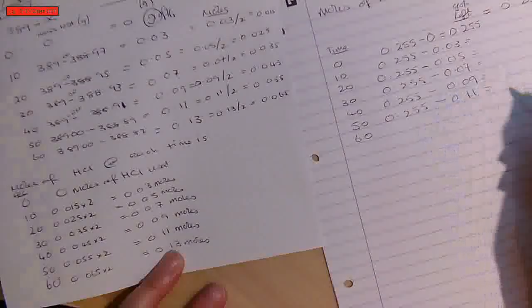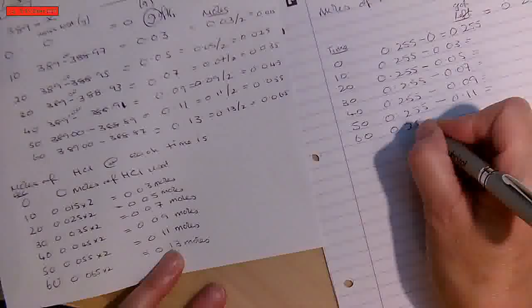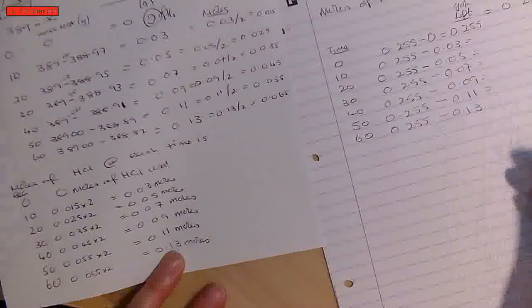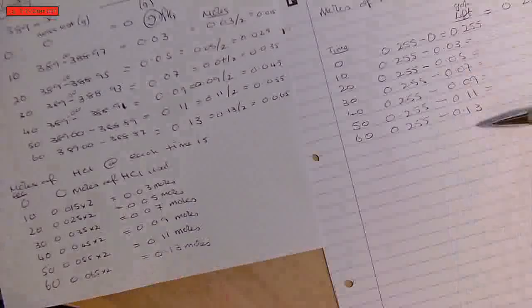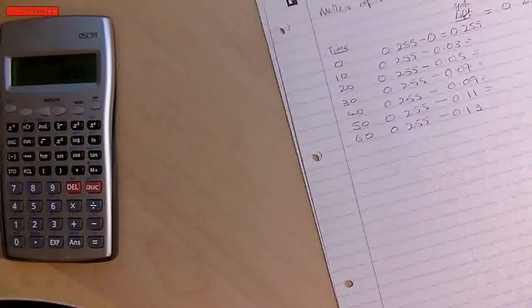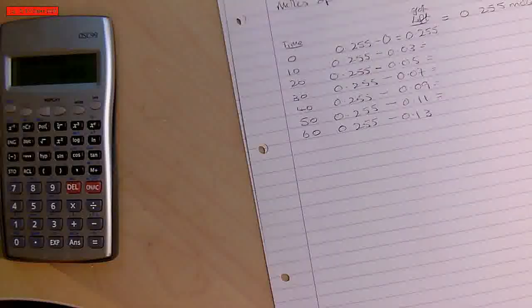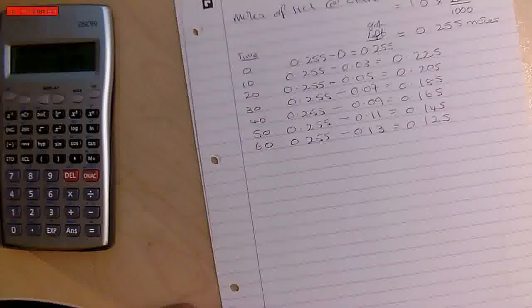At 50 seconds, how much did I use? I used 0.11, take away 0.11. And at 60 seconds I used 0.13, take away 0.13. Okay, so I'll do that calculation and work out how many moles of HCl I have left after this reaction has finished.